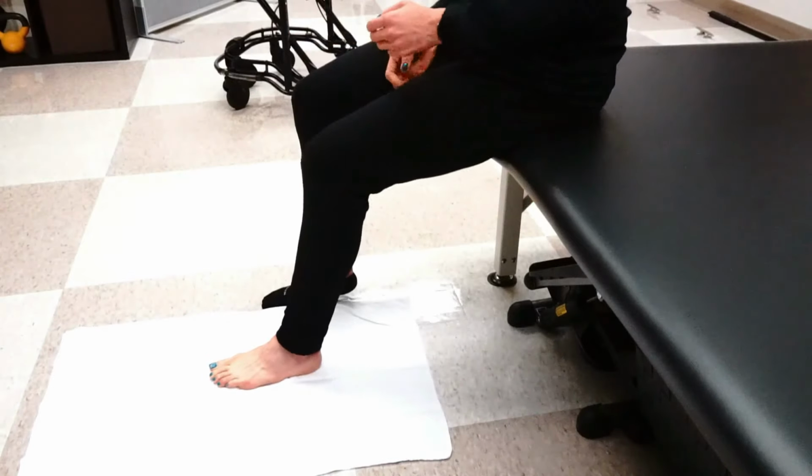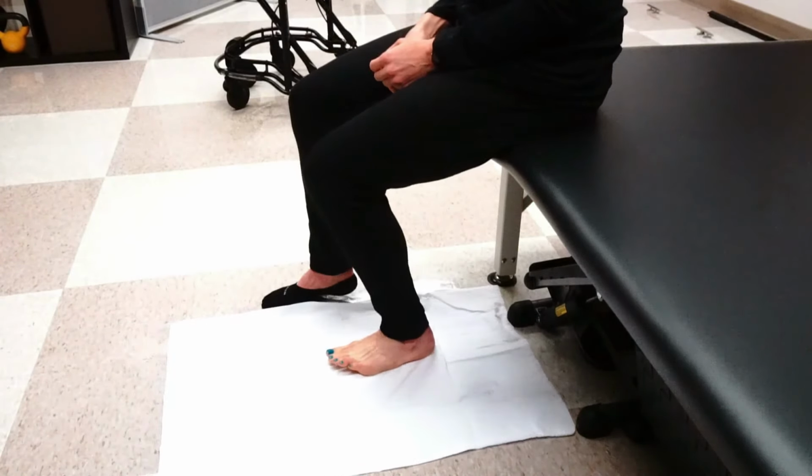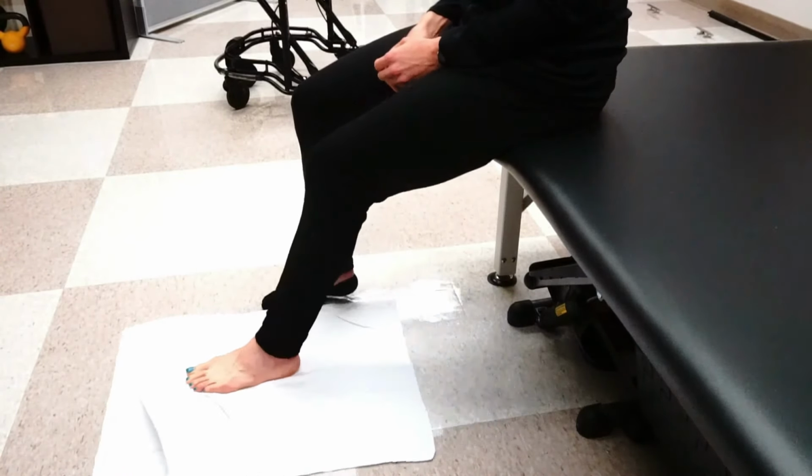The sheet or pillowcase just decreases friction to make it a little bit easier. Now what's happening here? We're working in that flexor pattern. The foot is more likely to dorsiflex or lift up, and the floor is actually what's helping to close off that angle. So it's kind of an active assist.